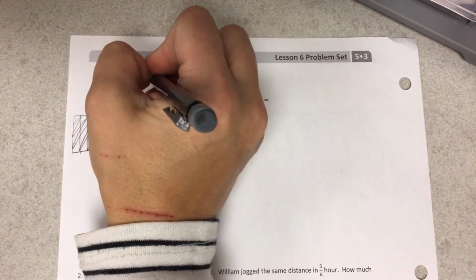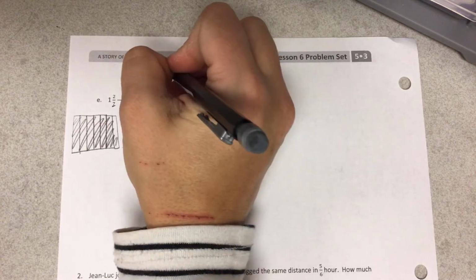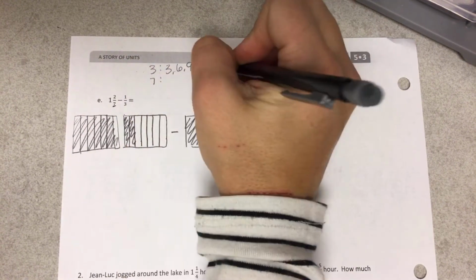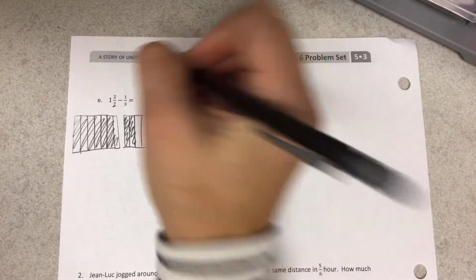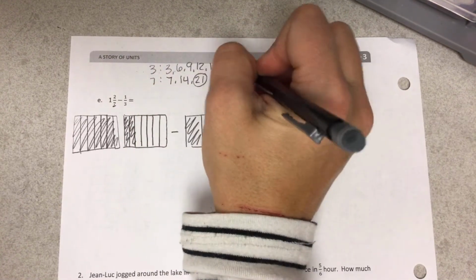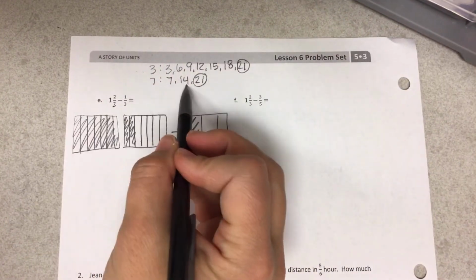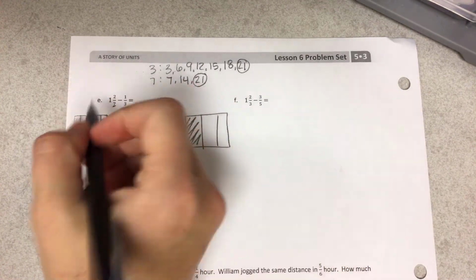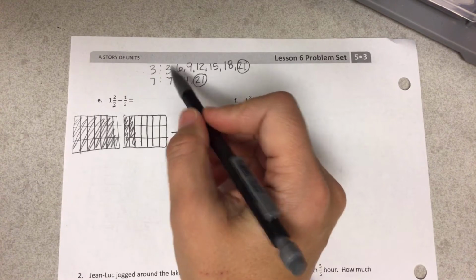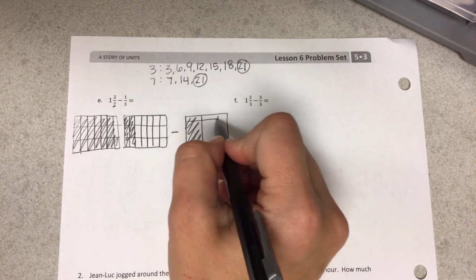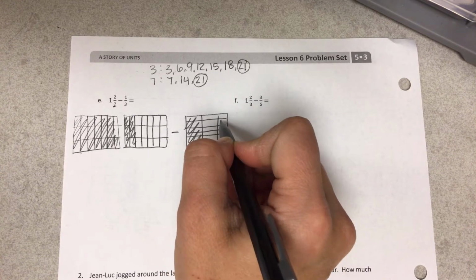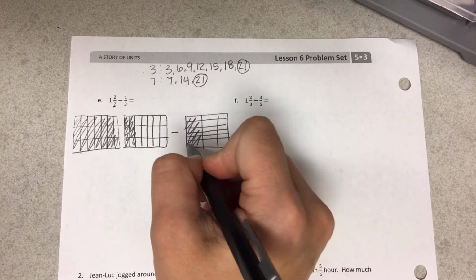So when I think about 3 and 7, I already know that if I were to count up 3, 6, 9, 12, 15, 18, 21, right there, I've already found what my common denominator would be, which is 21. So when I have 7, I have to split it into 3. So I'm going to draw 3 lines to show my thirds. And then I need to do this one 7 times because that's how many times it'll take for me to get 21. 1, 2, 3, 4, 5, 6, and 7.